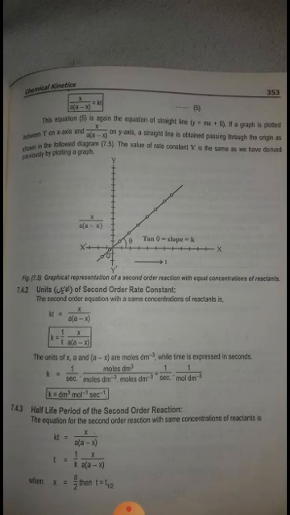Now, as the line is going to intersect at the origin, the intercept will be 0, and the slope can also be found as the rate constant k, which is equal to tan theta.